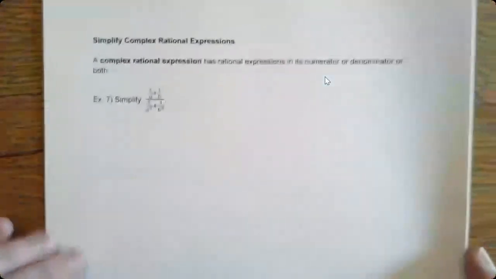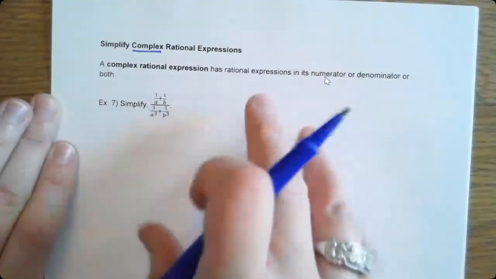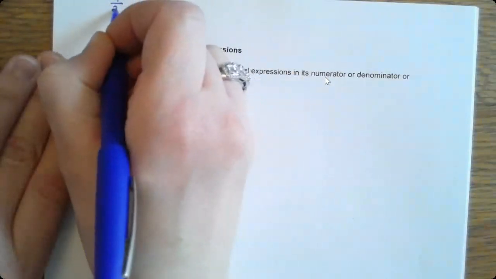All right, so there's one more piece here I do want to show you guys about rationals. And these are called complex rational expressions. They are complex because they're basically fractions in fractions. So before we get into this really hard one here, let me show you a little bit of a simpler one.